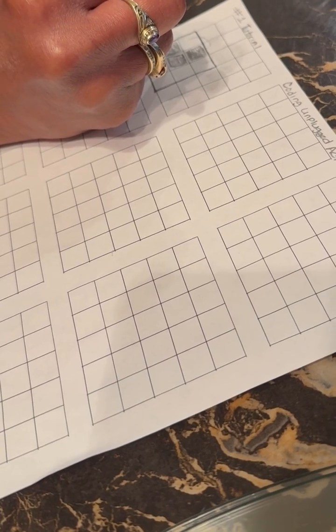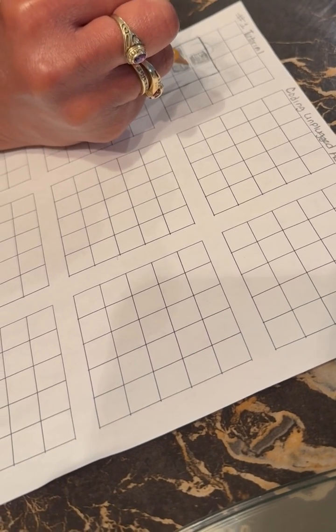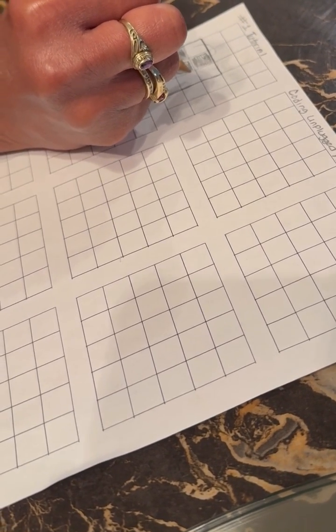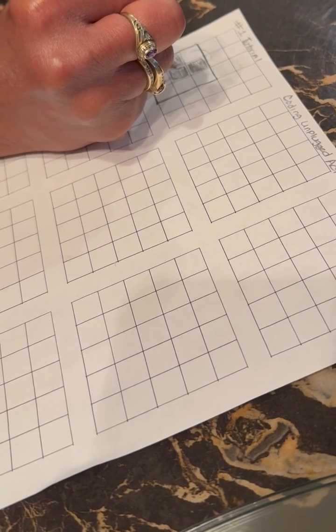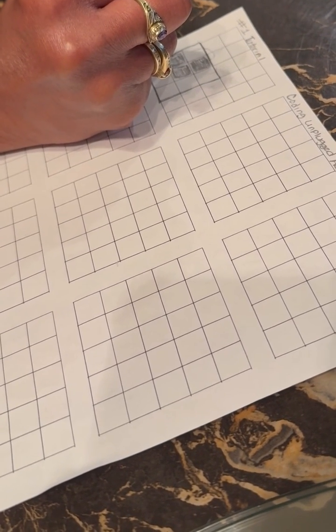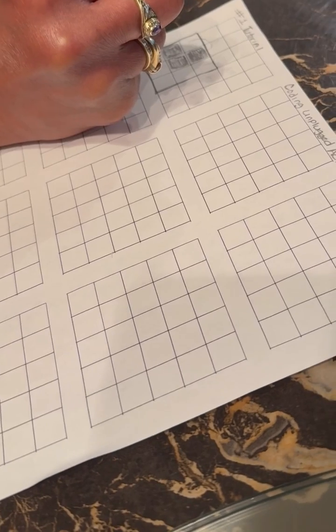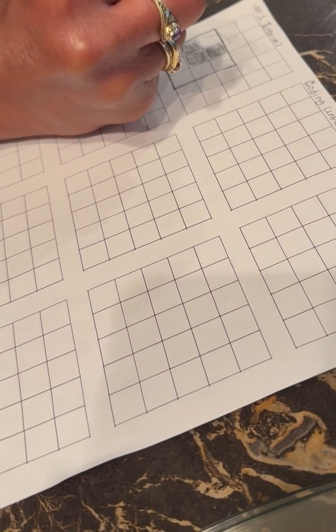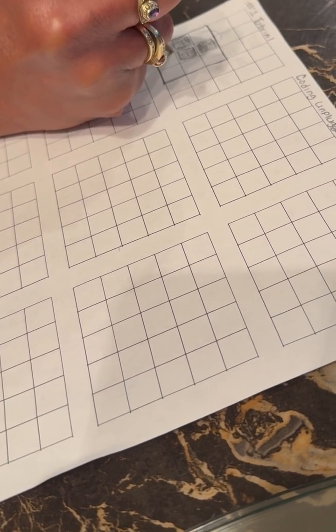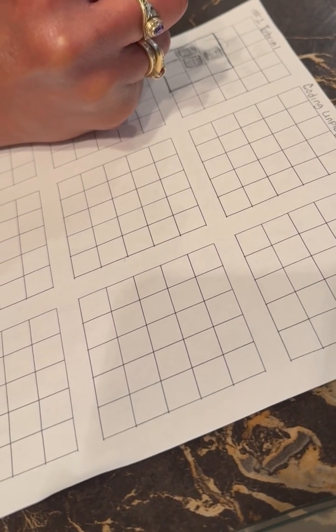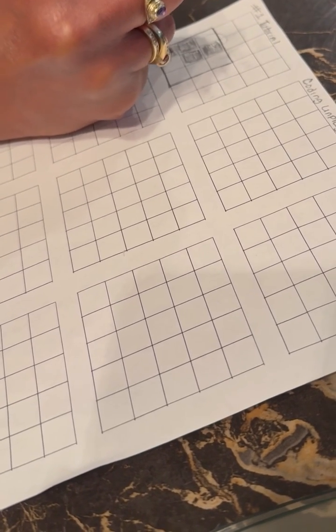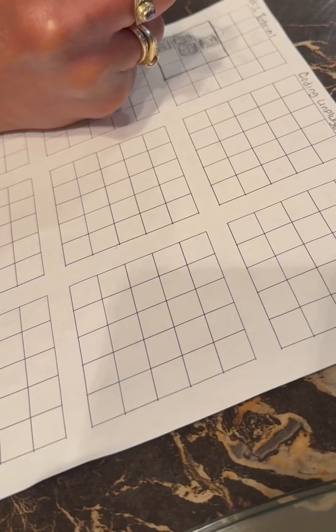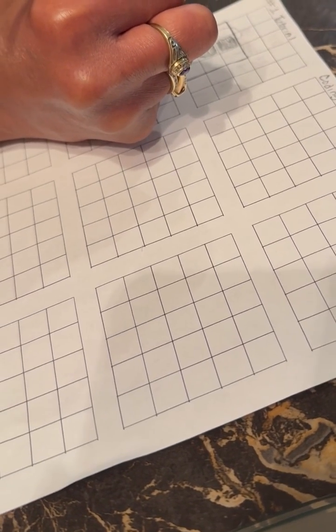Okay? So you went down. You went left. You went left. And then you go down again. That's another arrow that's circled, so you're going to shade. All right.